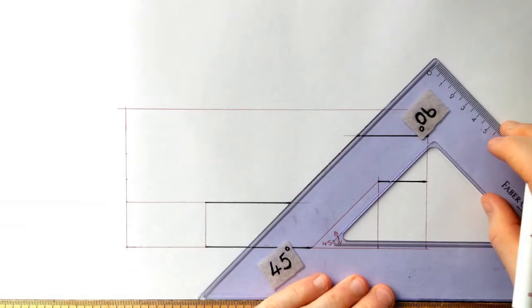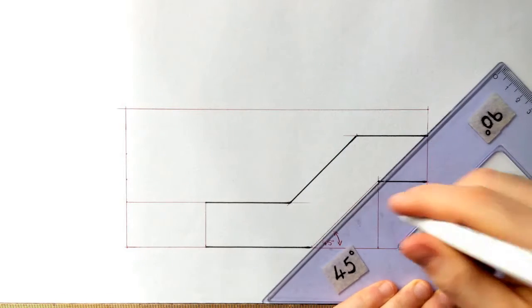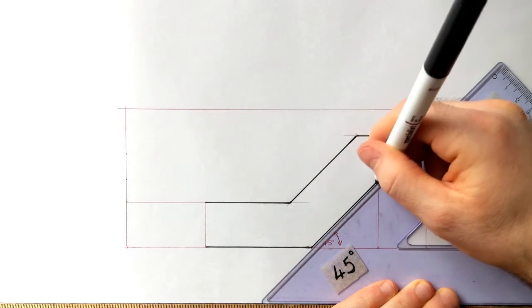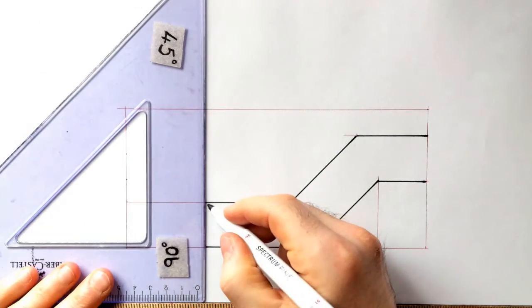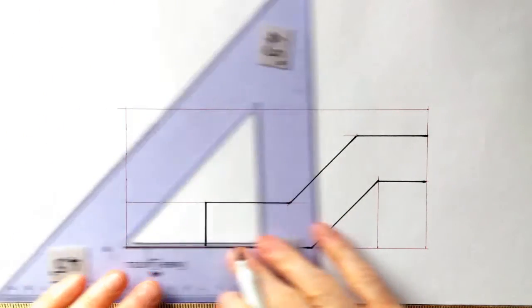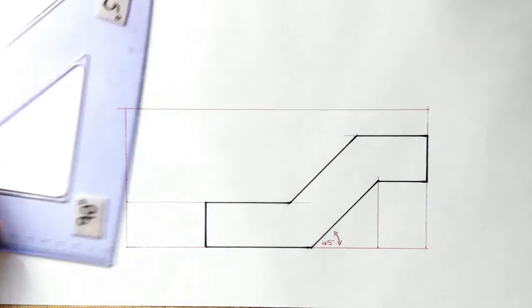Heavy in my 45 degree lines. And finally, heavy in my vertical lines. So that's the bottom portion of it done.